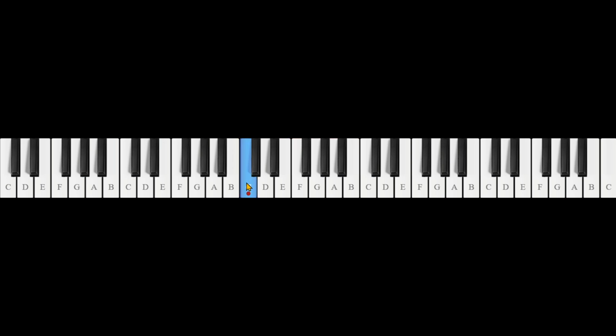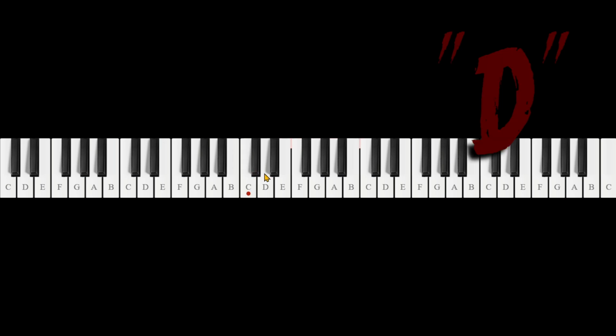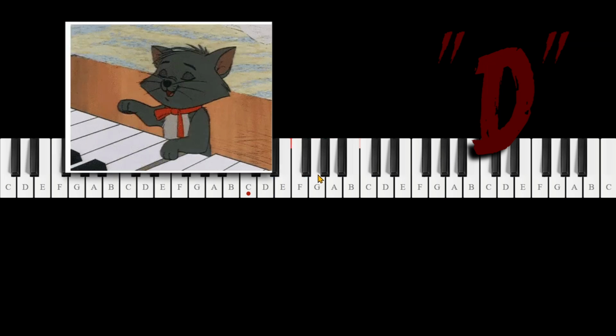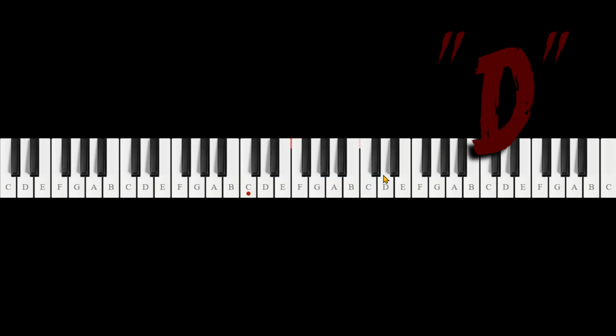For example, if this is C, we know that the next key up is D. And if we count 8 keys up, including the D we're on, we'll end up on another D, 1 octave higher in pitch, and as you'll see, they both lie in the middle of the groups of 2 black keys.